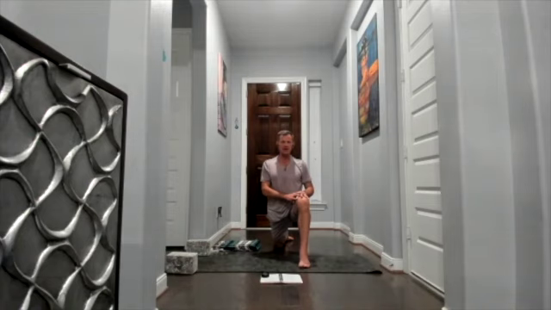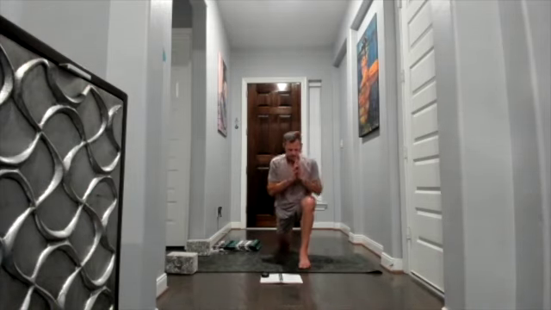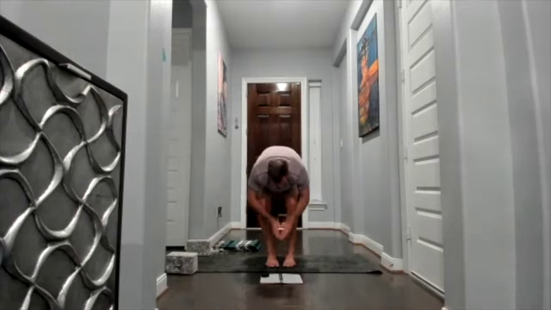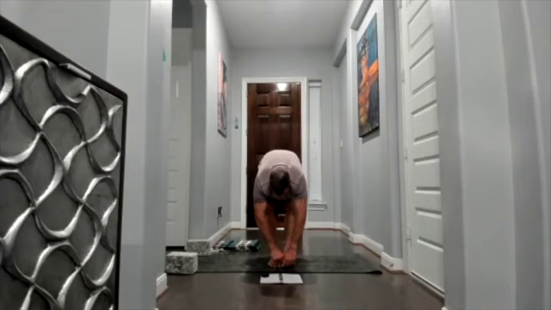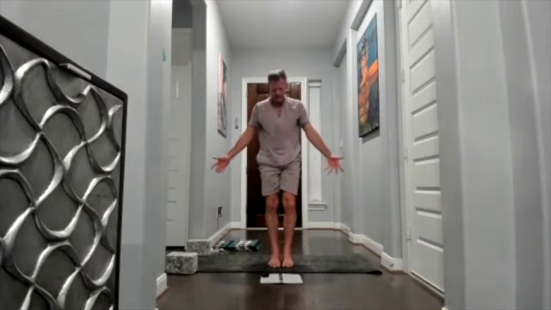But keep the core nice and engaged while you're making this transition. Inhale. Exhale, step your right leg forward to meet your left. Forward fold. Inhale for a halfway lift. Exhale, forward fold. Inhale, rise, come all the way up to standing.